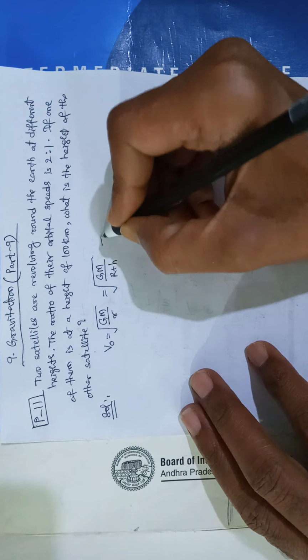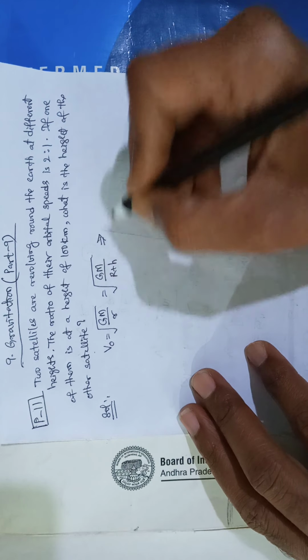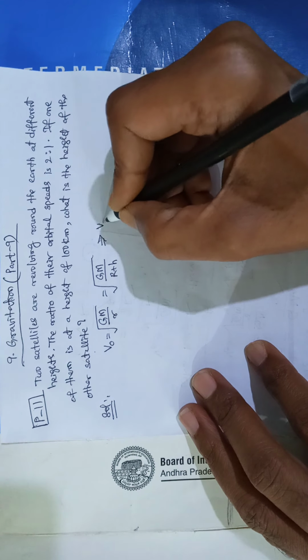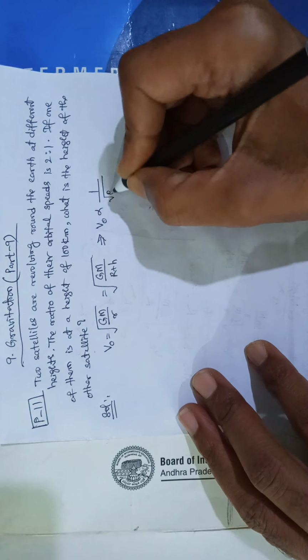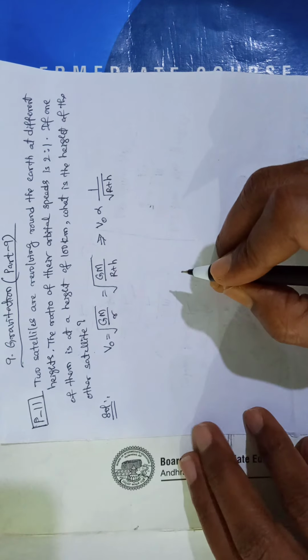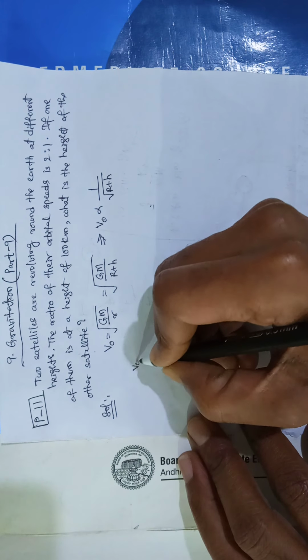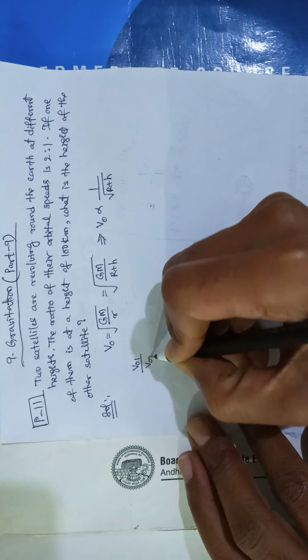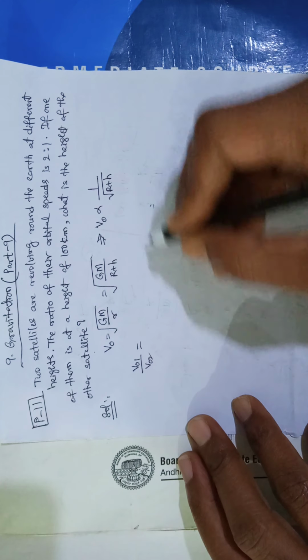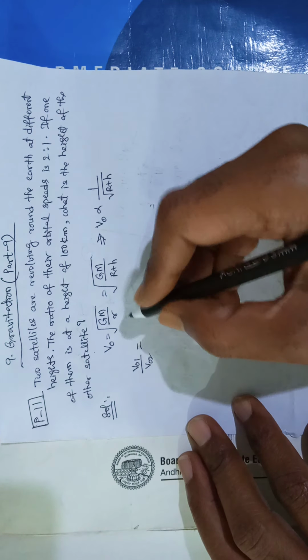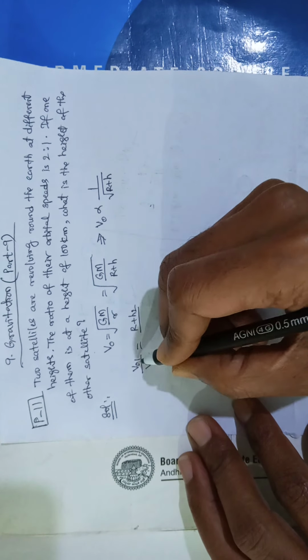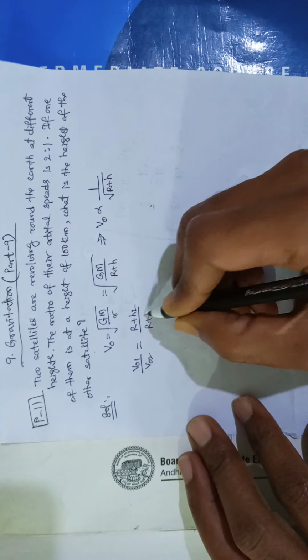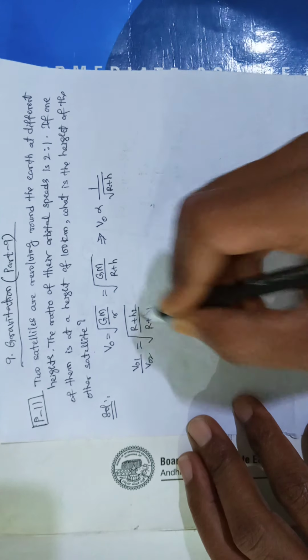Now this suggests to you that G is a constant, M is a constant. That means VO is inversely proportional to the square root of R plus H. So you can write VO1 by VO2 is equal to the inverse proportion. Therefore here 2 comes here, and here 1 means square root of R plus H1.